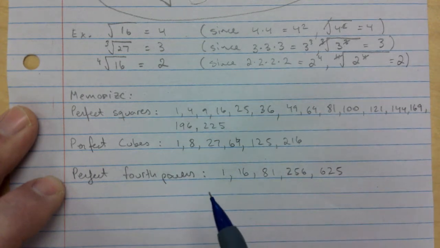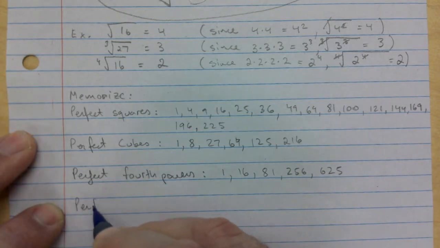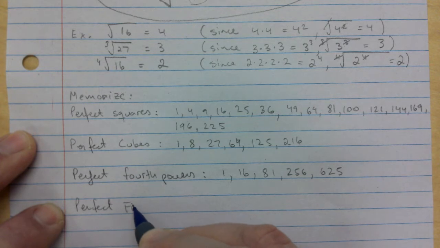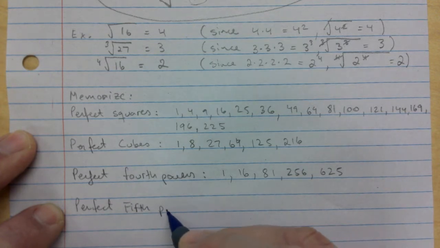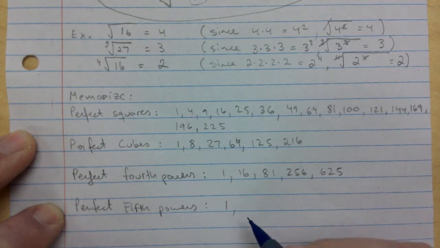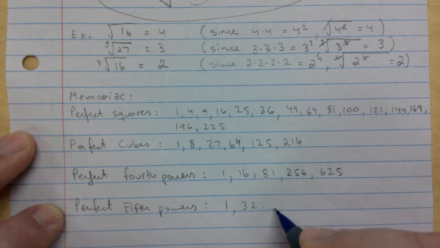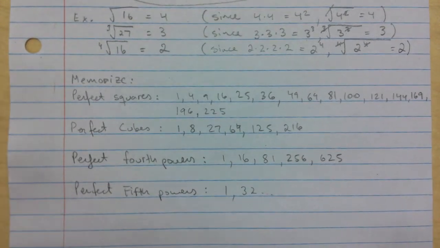So maybe I will do one more. Perfect fifth powers. 1 to the power of 5 is 1. 2 to the power of 5 is 32. And that's it. That's all I'm going to leave it at. Okay, so good things to know.